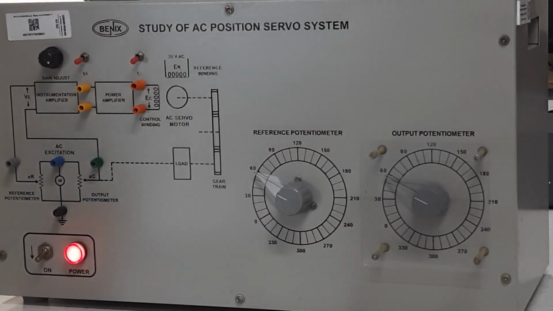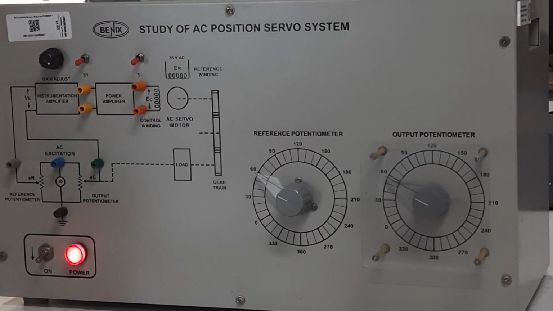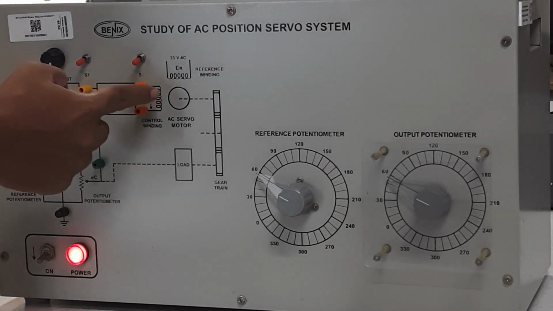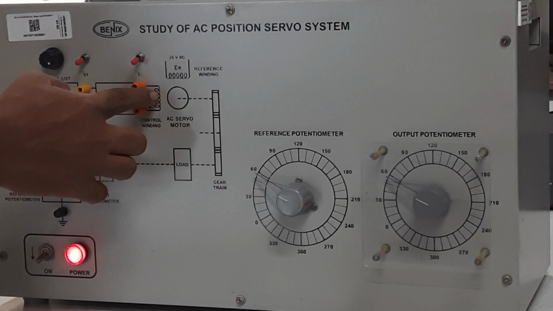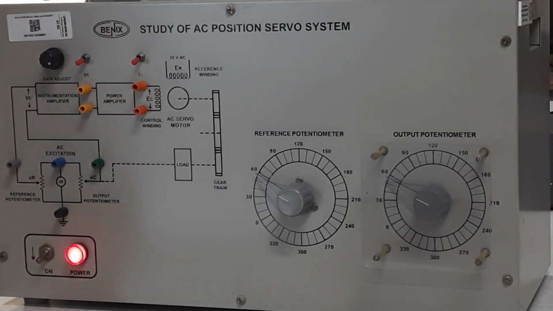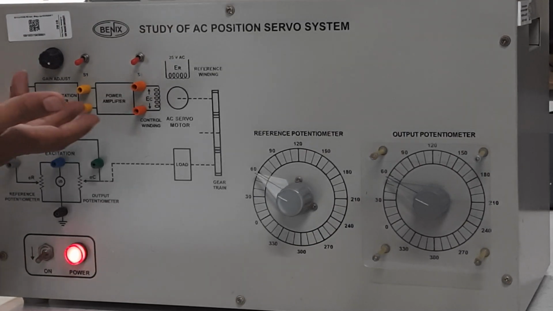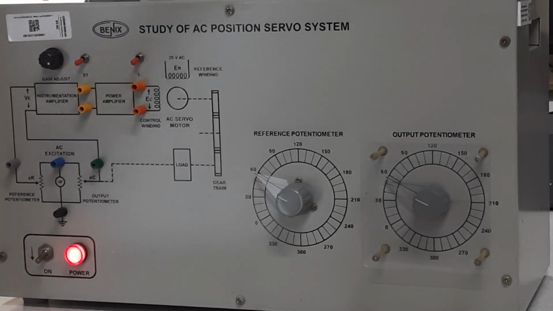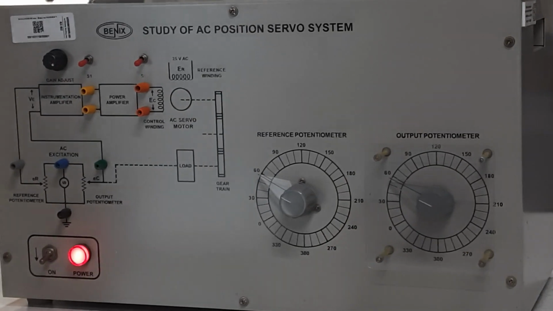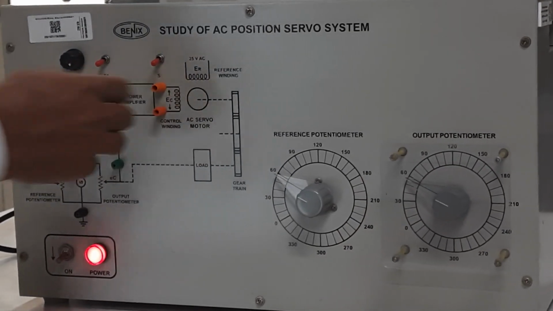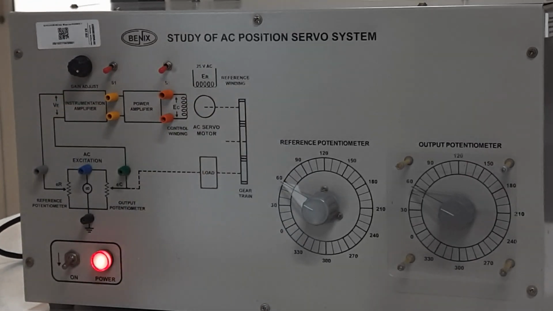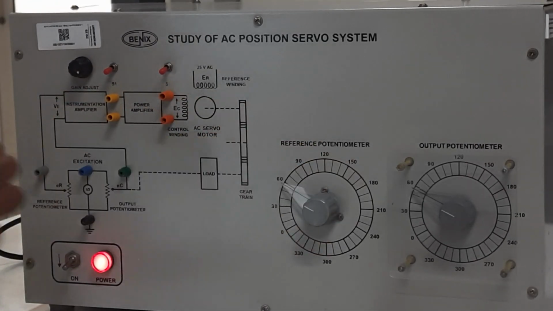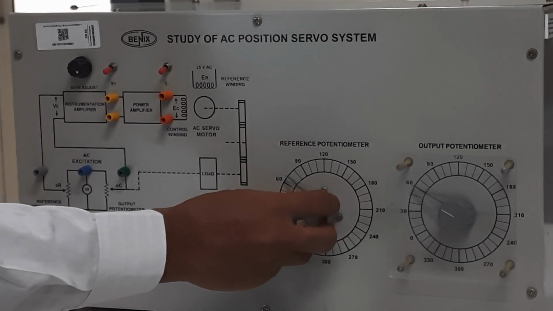There will always be a small difference. Why does that small difference take place? Because some fringe fluxes get lost, and some energy will be lost when you are feeding it to a control winding, and there are a lot of input resistances inside this amplifier and inside this power amplifier also, so a small amount of power is lost. That difference is created into a flux, and that is driving your AC servo motor. So there will always be a small difference. That is what you need to note.